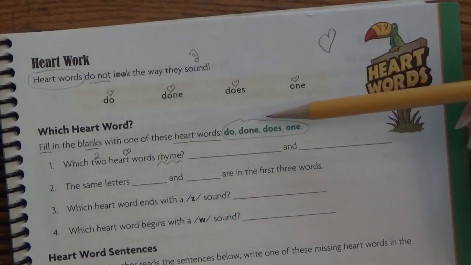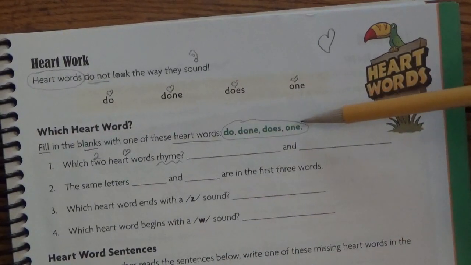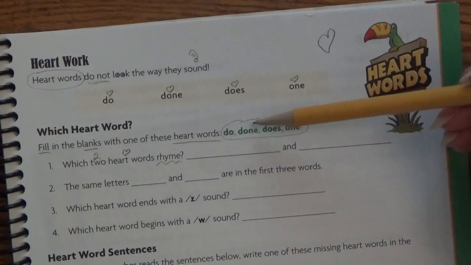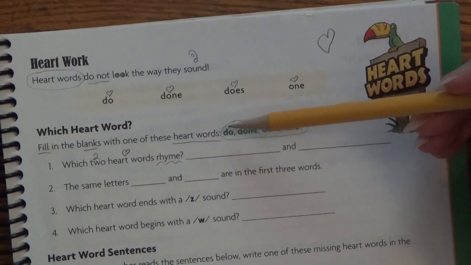Do done. No, that doesn't sound right. Do does. No. Do one. No. All right, nothing rhymes with do. Done does. No. Done do. No. Done one.